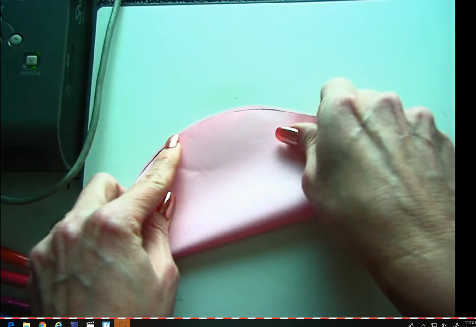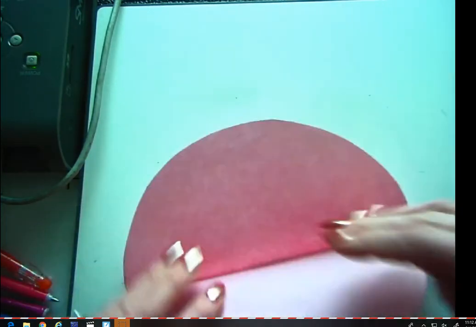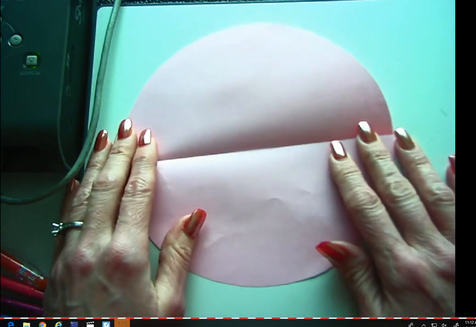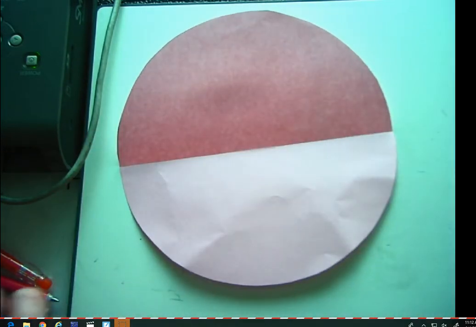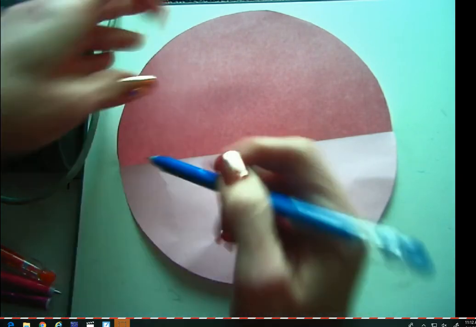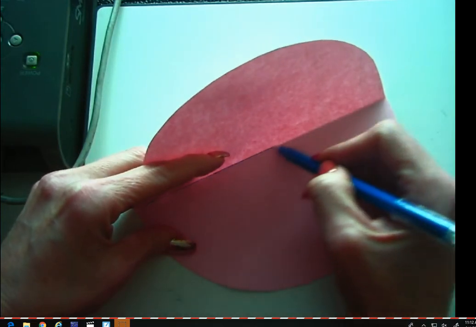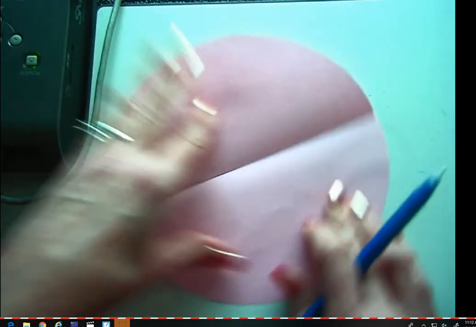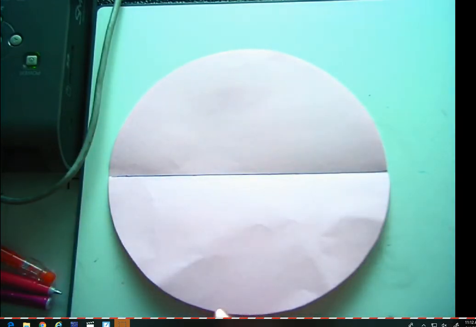So the first thing you're going to do is fold your circle into half, like so. And so you have a half circle. And then we're going to take our pen and draw a line down the center of the circle, like so. Okay. If you have a protractor while we do this activity, that's fabulous. If you don't, you can just record the measurements that we come up with together.